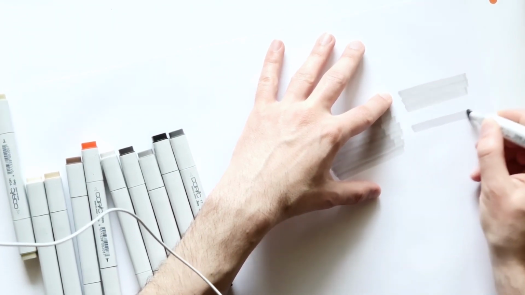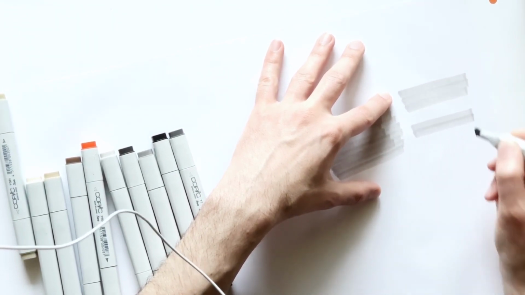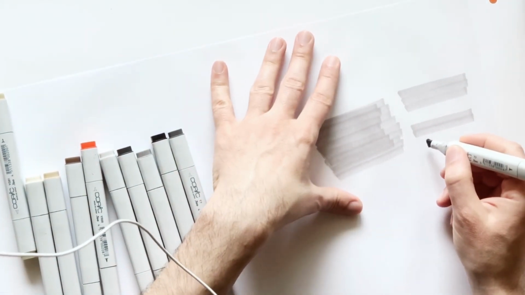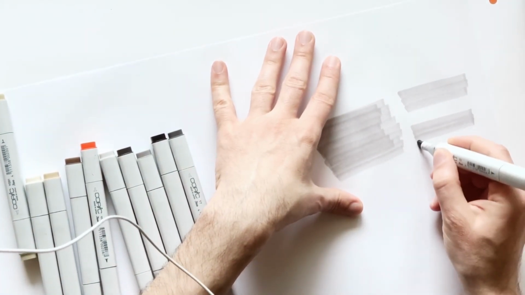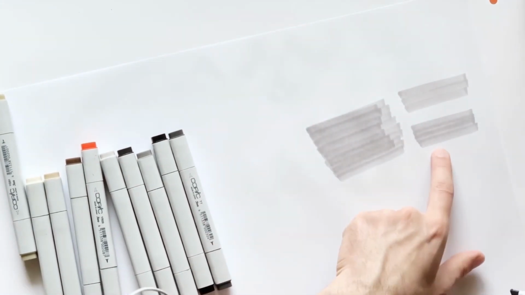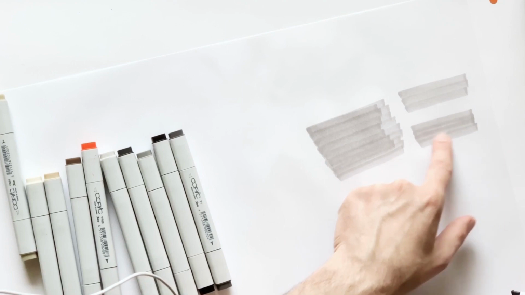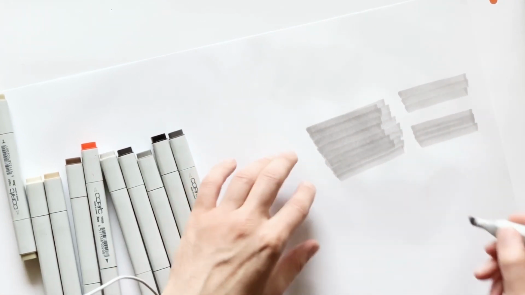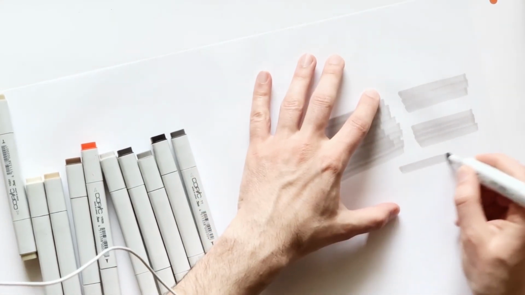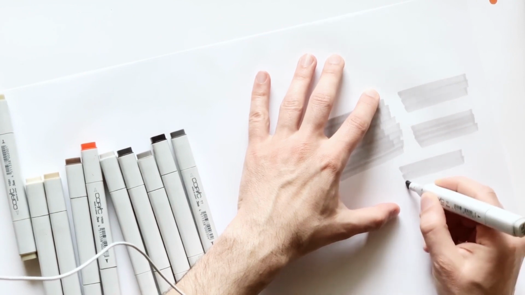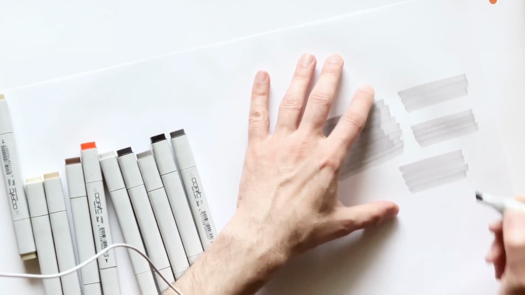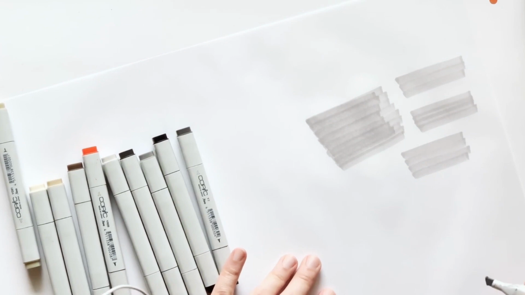Otherwise, if they overlap too much, they will leave that dark line over there, as you can see. So it won't look like a flat gray area. There's a difference between this one and that one. As you can see, you have 3 dark lines over there. So my recommendation would be to just slightly overlap them, and then try to render it as fast as you can.